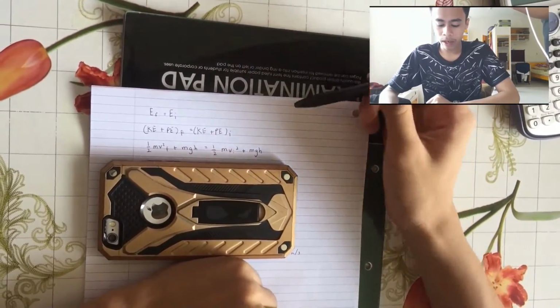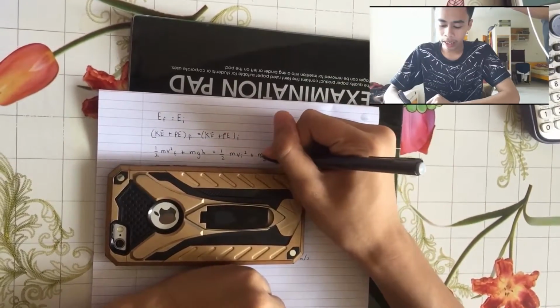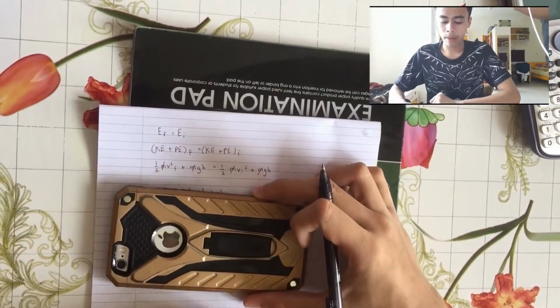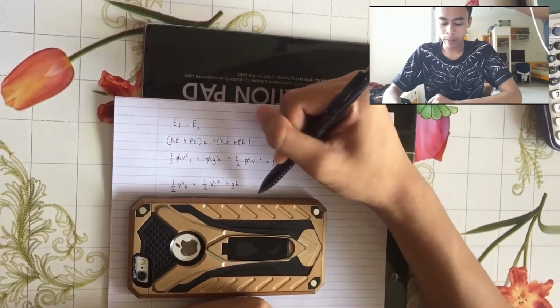Since we have m on both sides, we can cancel them, and then we simplify it.